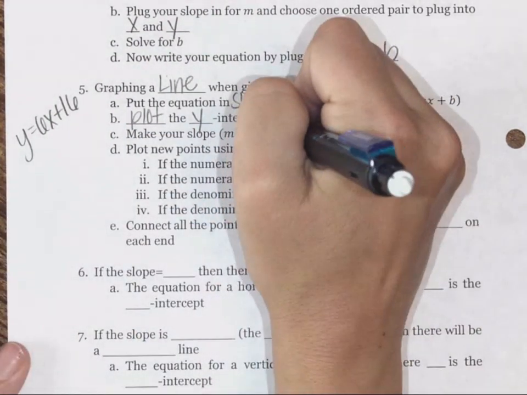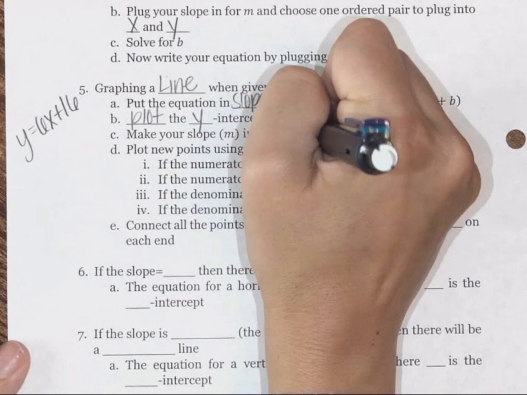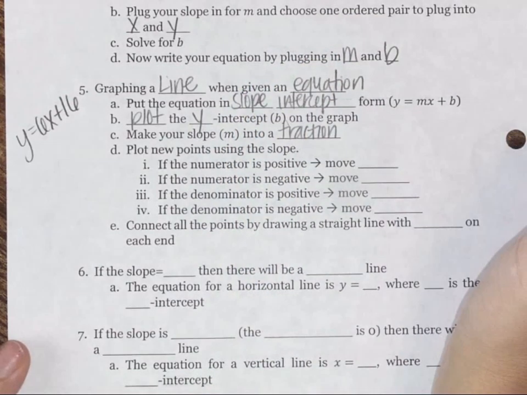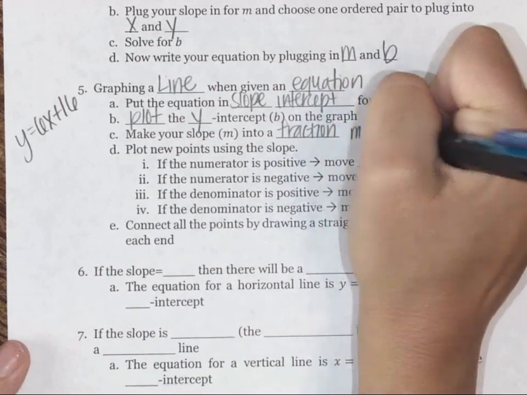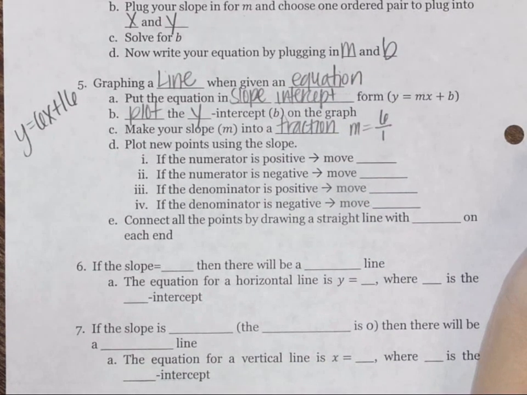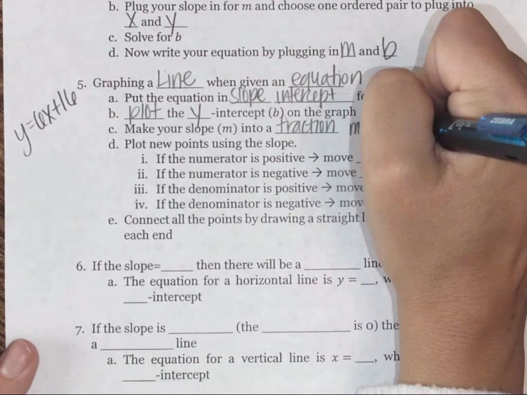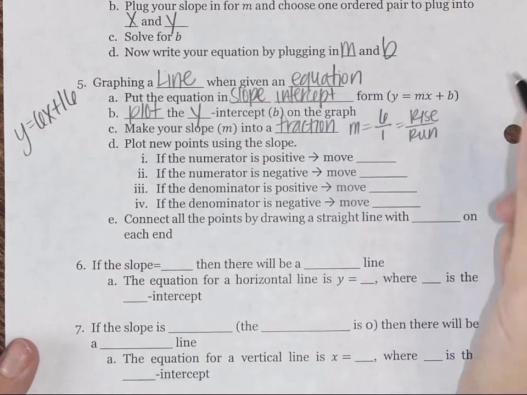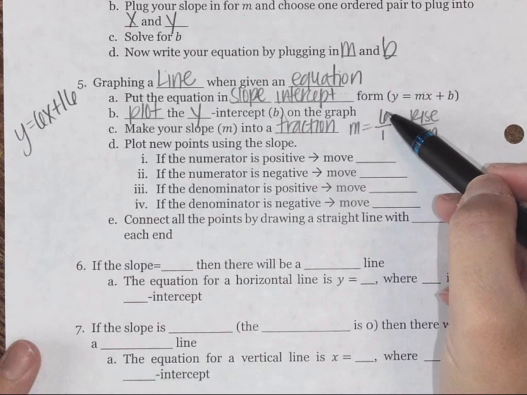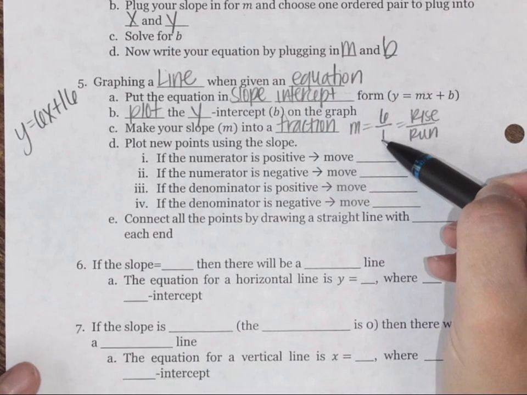You are going to make your slope into a fraction because that will make it easier to graph. So if our slope is 6, I'm going to make that into a fraction, 6 over 1. The reason why you're making it into a fraction is because when we're using a graph, we usually find slope by doing rise over run. So that's telling us, okay, we're going to rise 6 and we're going to run 1.